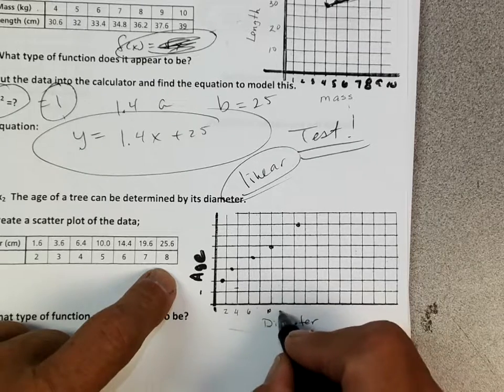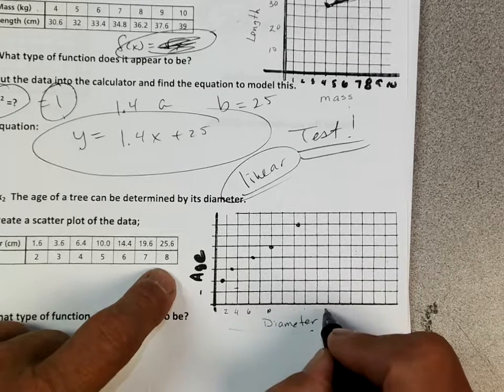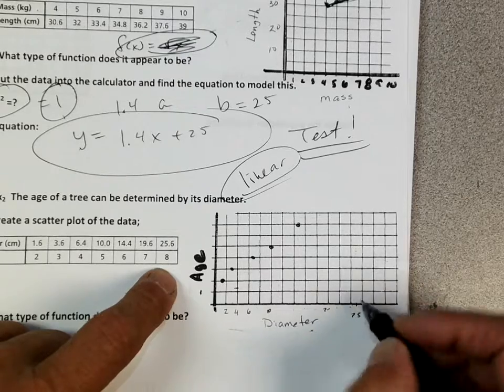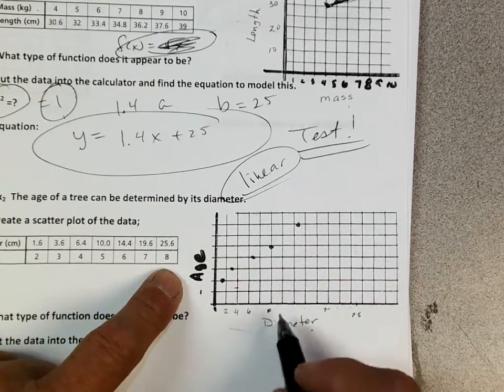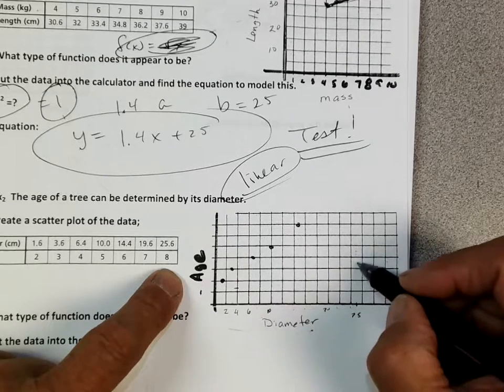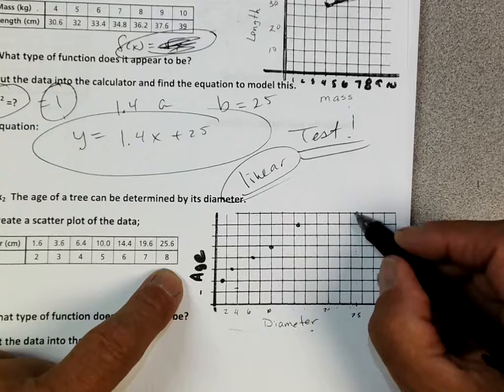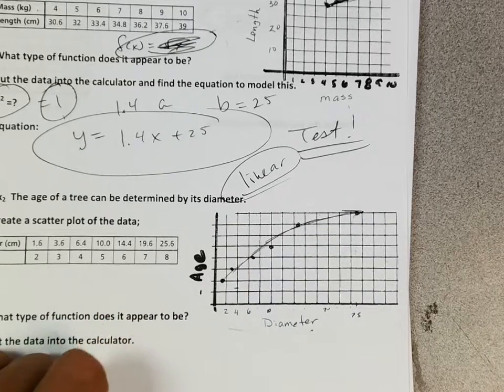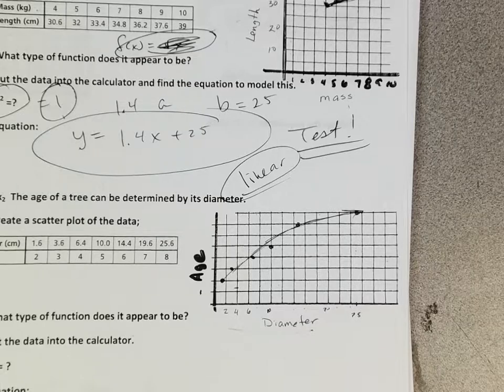10, 12, 14, 16, 18, 20, 22, 24, 25 is about here, and about 8. 25.5 and about 8. 1, 2, 3, 4, 5, 6, 7, 8. Okay. Alright, so that could be a square root graph, alright?